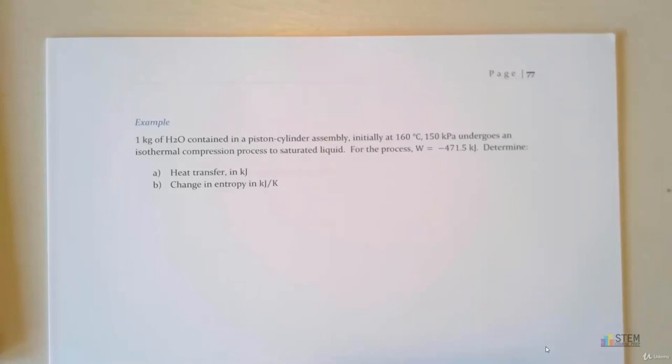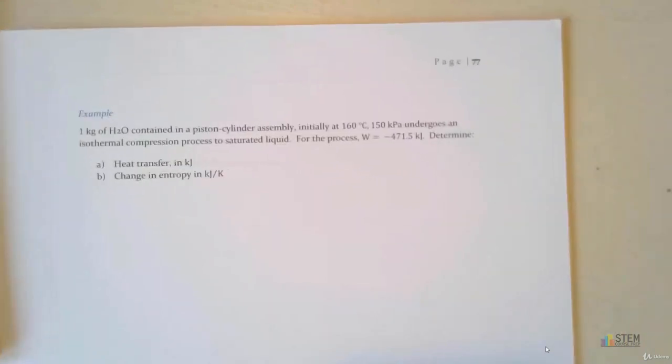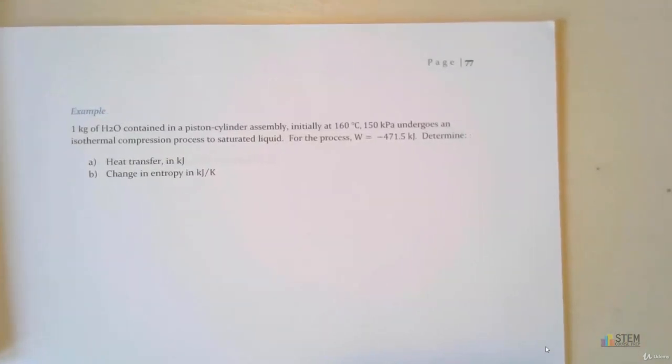For this process, work is going to be negative 471.5 kilojoules. We need to find our heat transfer and the change in entropy. And the change in entropy, the units need to be kilojoules per Kelvin. So let's get started on this one.